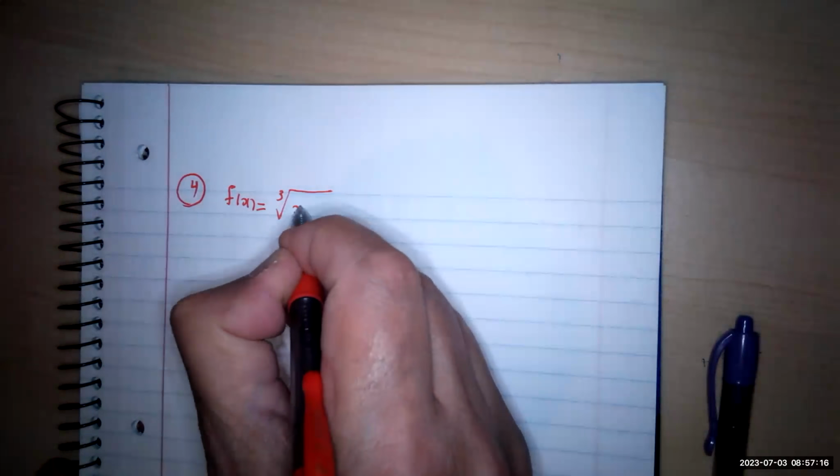So what's going to be number 4? Starting with this one to warm up, then we upgrade it. Let's check this. F of x equal to the cube root of x minus 9. That's a radical function. You have to find the domain of this function. Any suggestion? What's the domain of this function?